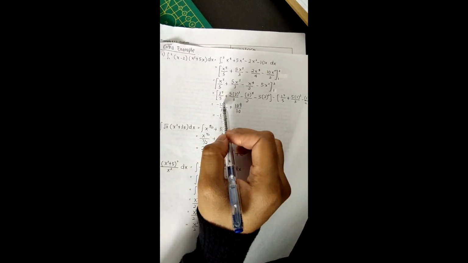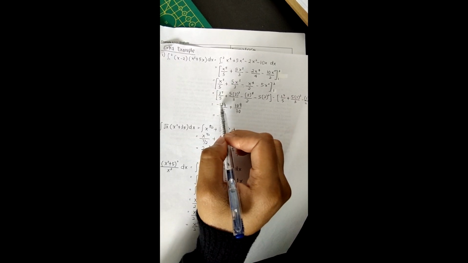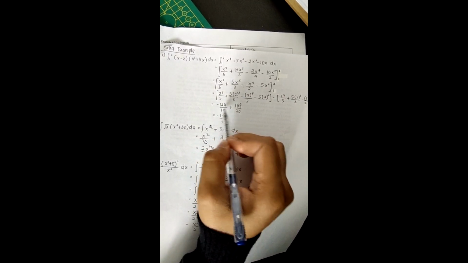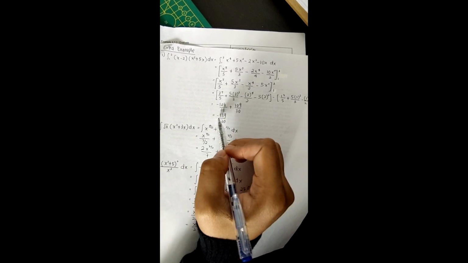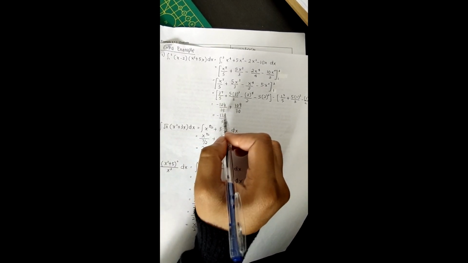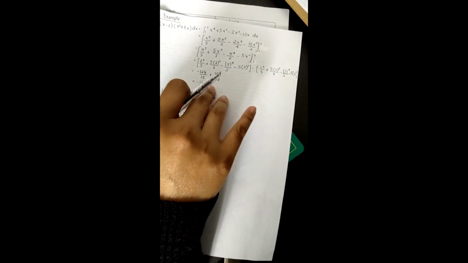So saya dapat negative 124 over 15 plus 109 over 30. So last kali jawapan equal to negative 139 over 30. Okay, so cuba buat dulu and then double check.